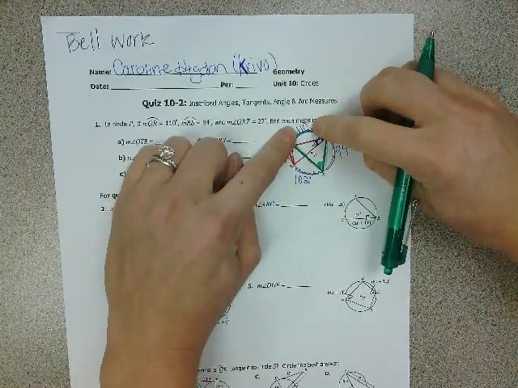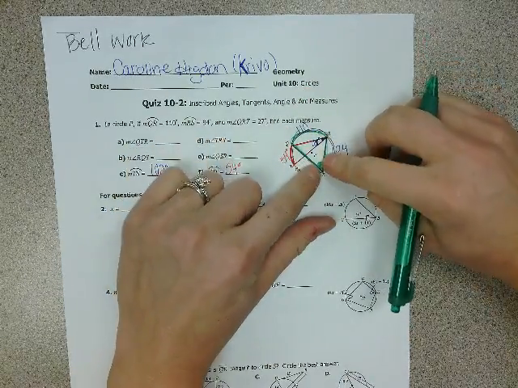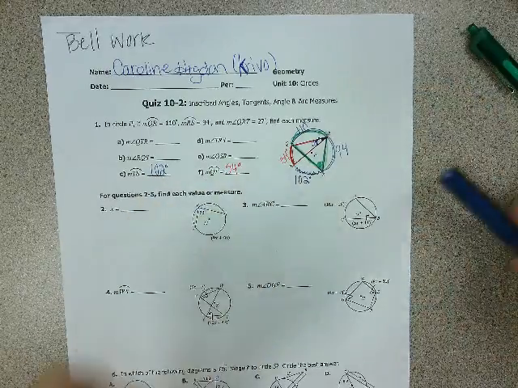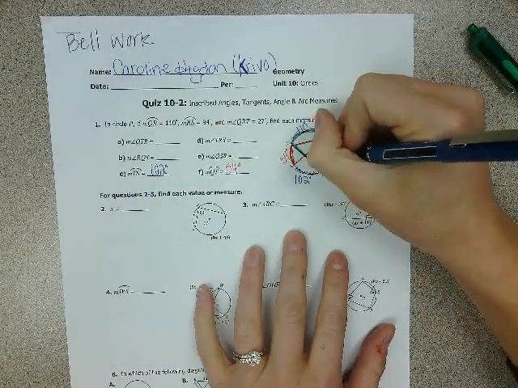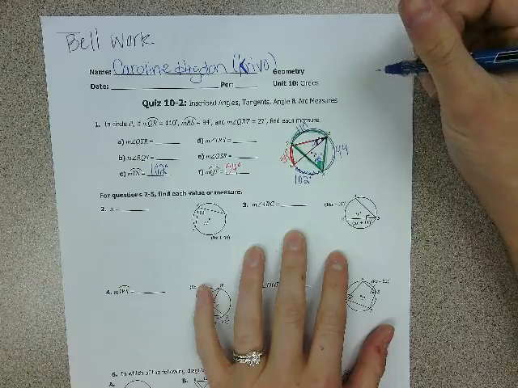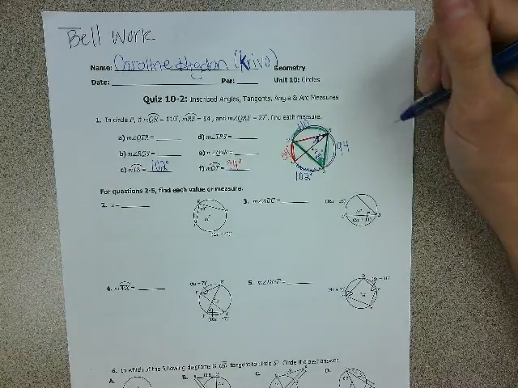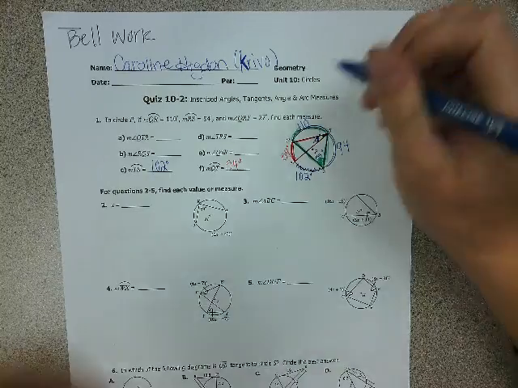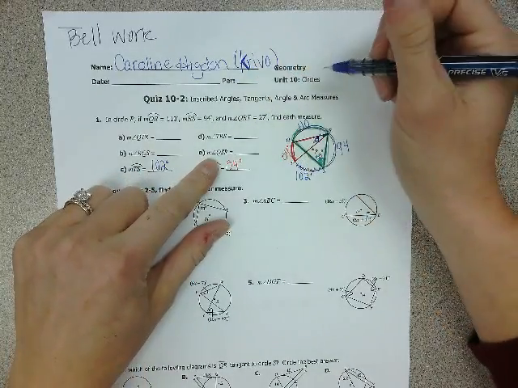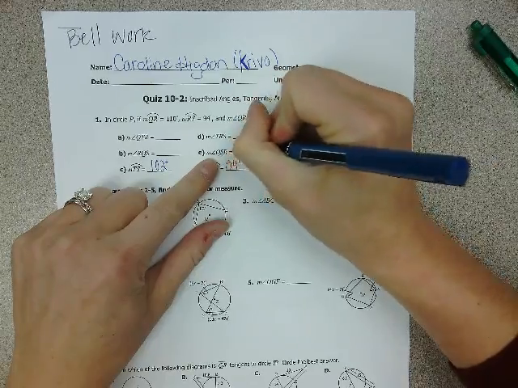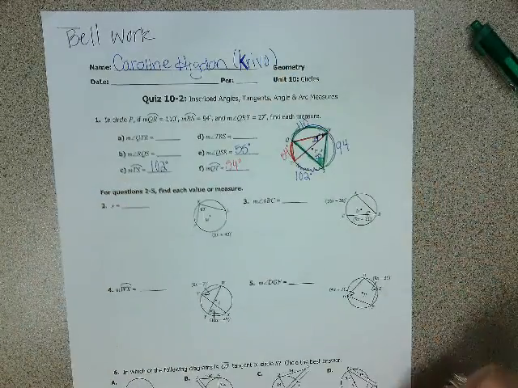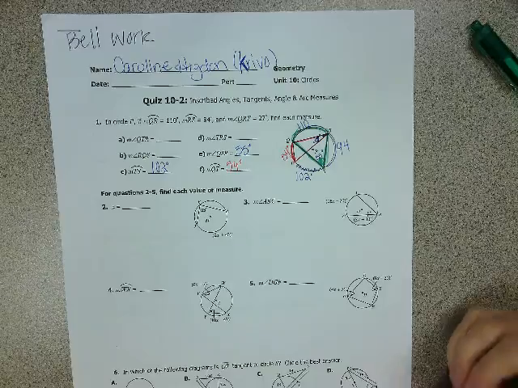So if it's 110, and the angle is half of that, what's my angle? 55. So, do we even need that one? Nope, but it's good to find. Alright. Oh, we do. Here it is. Sorry. I thought that said QRS. Okay, 55 degrees.